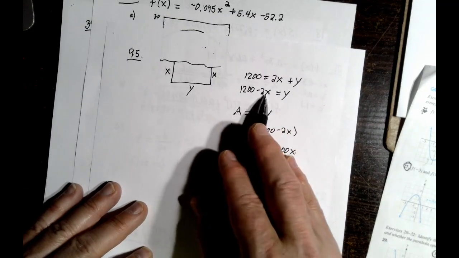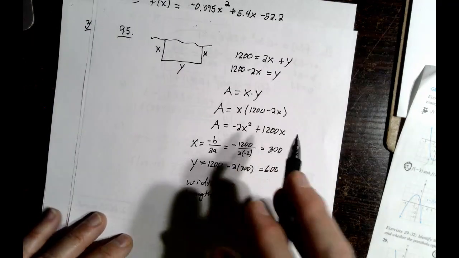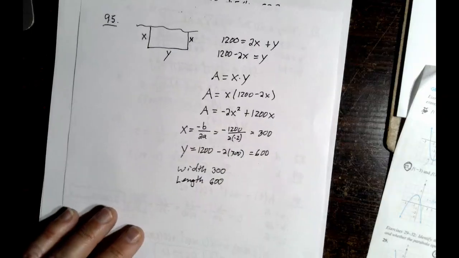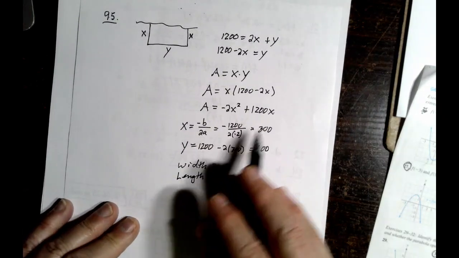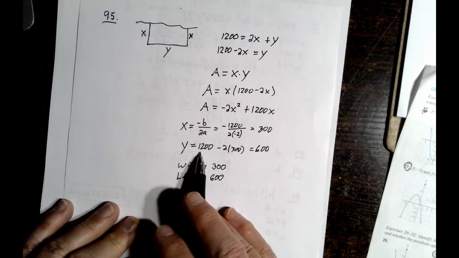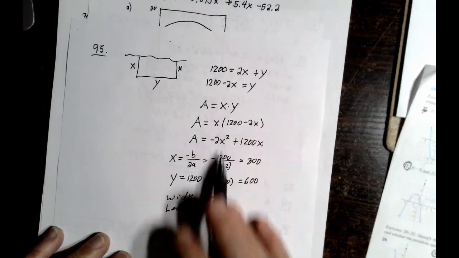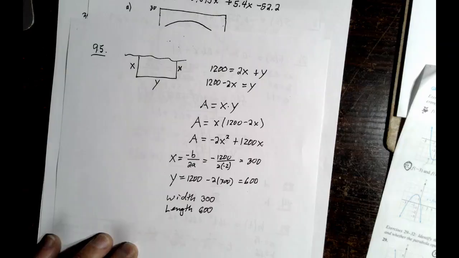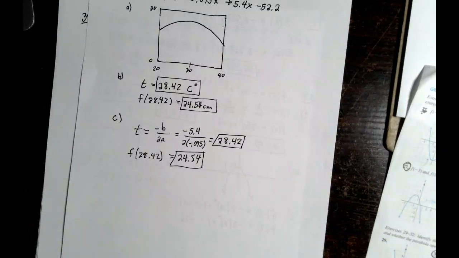If you know y equals that, plug that in place of y, and now you've got a quadratic equation with only one variable x. And now you've got your a, b, and remember your c here is 0. And you plug all that in and you get an x coordinate of 300. And then you plug that into the original problem here to find the y value, and it's 600. So your dimensions are 300 by 600 for the dimensions of the fence. Alright.